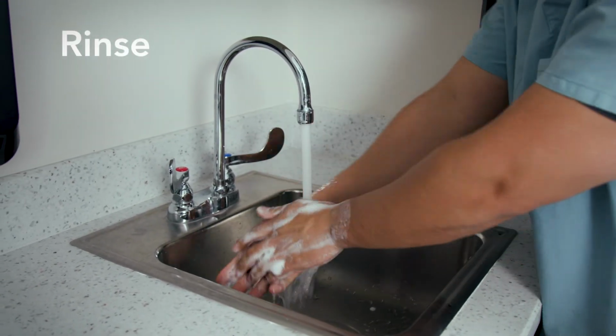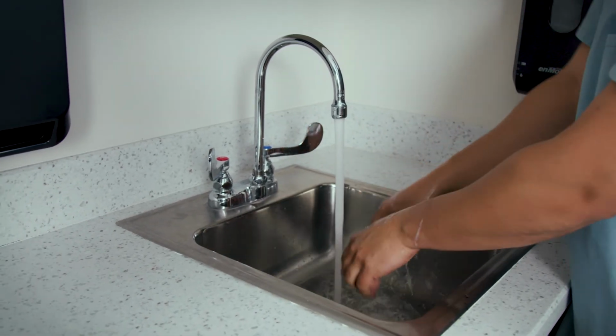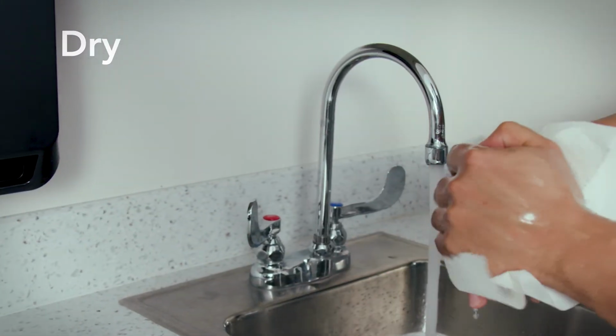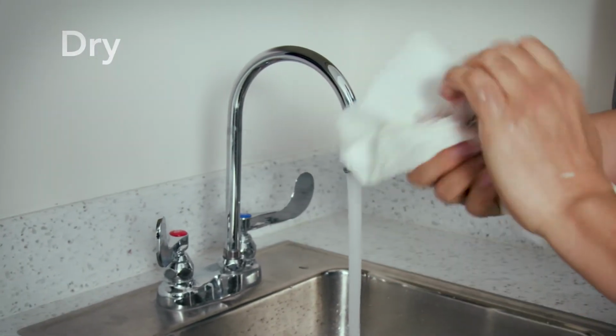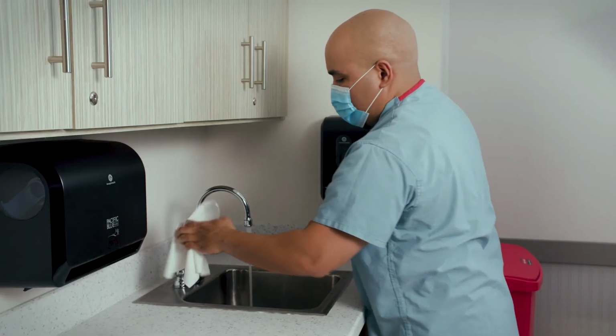Rinse your hands well under clean running water. Dry your hands using a clean paper towel or air dry them. Use a clean paper towel to turn off the tap. So please, do your part to protect yourself and others by following these recommendations every time you clean your hands.